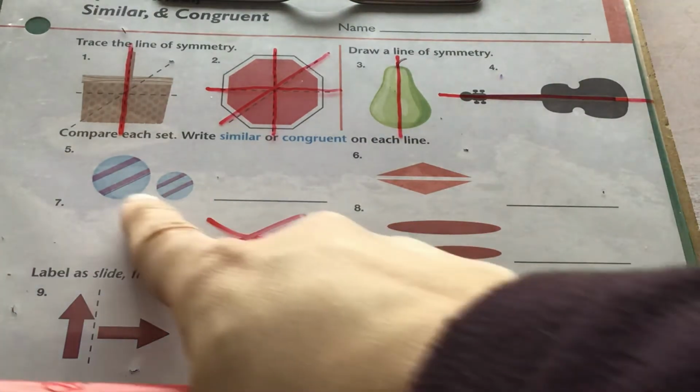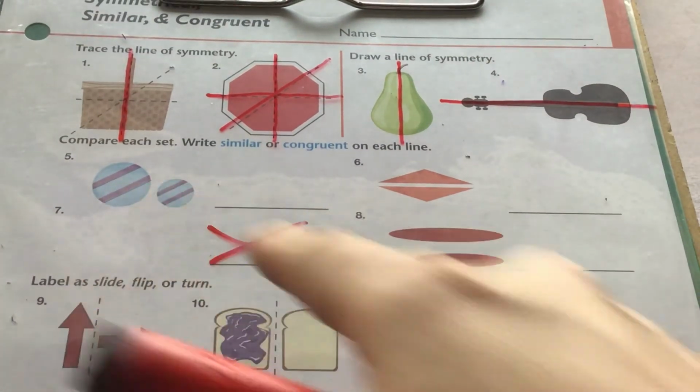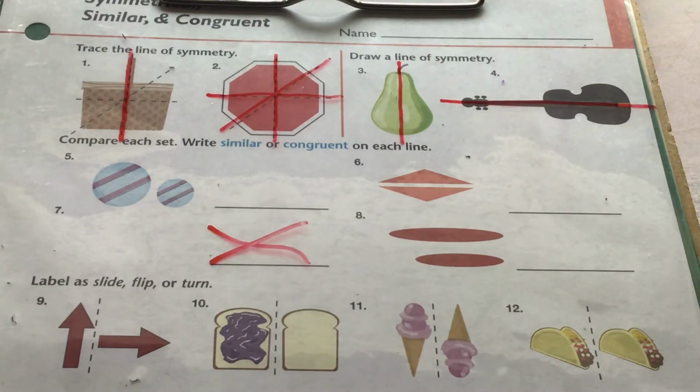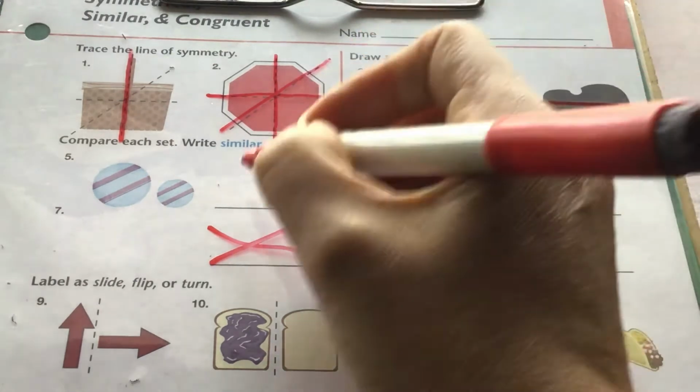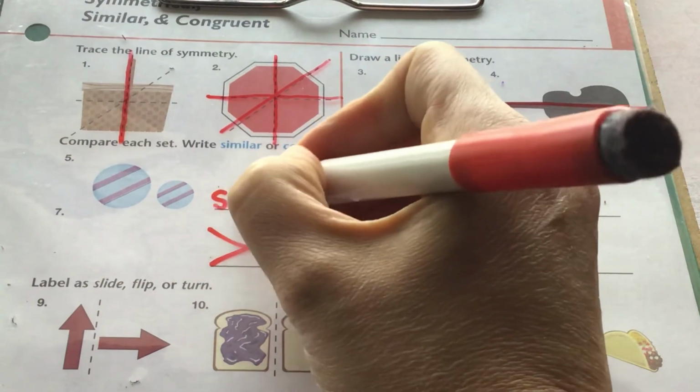Let's look at the two balls here. The circles, they look like balls with lines on them. Are they similar or congruent? Well, it was a long weekend. Maybe you forgot. Similar describes shapes that are the same shape. Congruent means that it's the same shape and exactly the same size. Are these circles the exact same size? They're not. So we can only describe them as being similar.